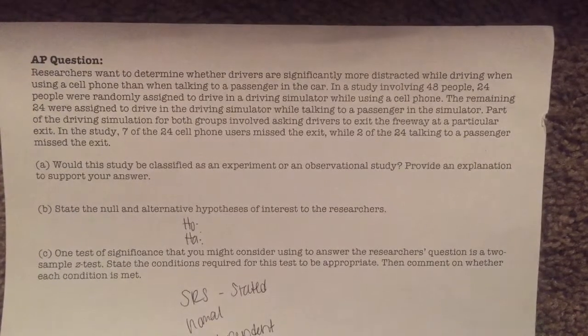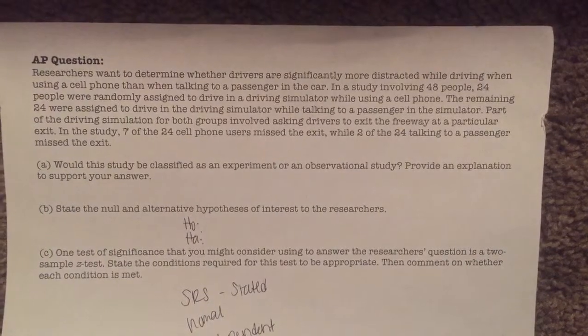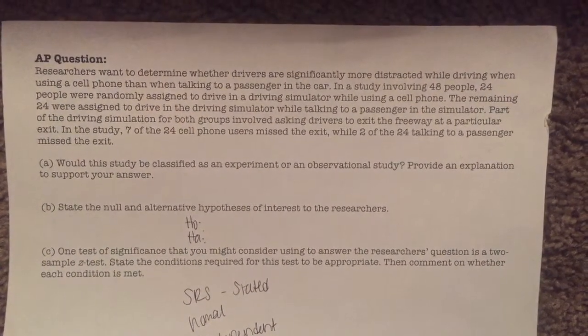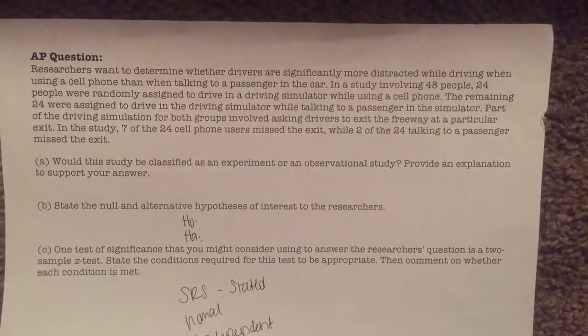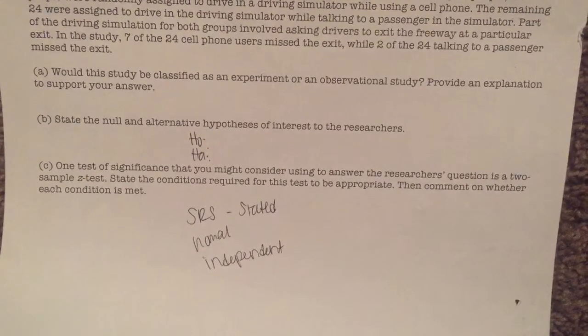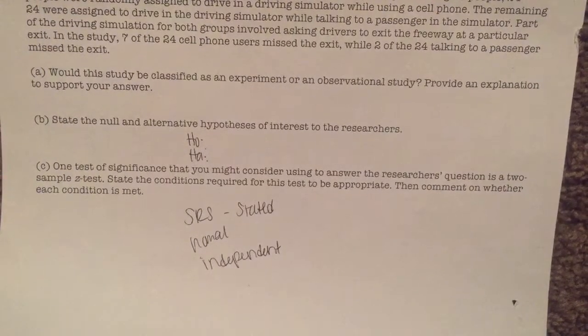simulator. Part of the driving simulation for both groups involved asking drivers to exit the freeway at a particular exit. In the study, 7 of the 24 cell phone users missed the exit, while 2 of the 24 talking to a passenger missed the exit. A. Would this study be classified as an experiment or an observational study? Provide an explanation to support your answer.